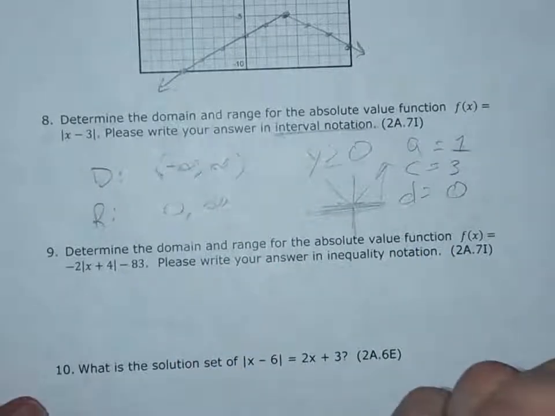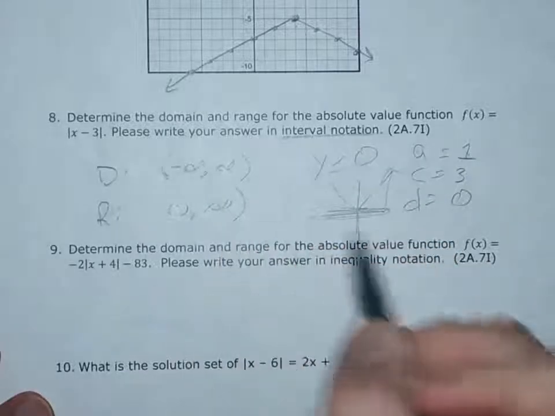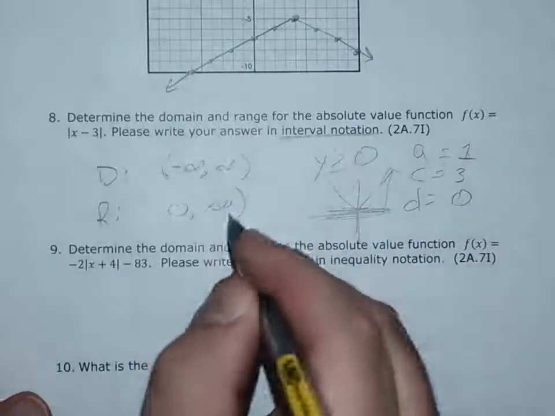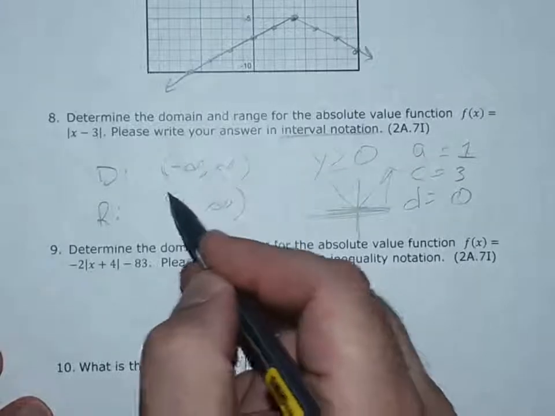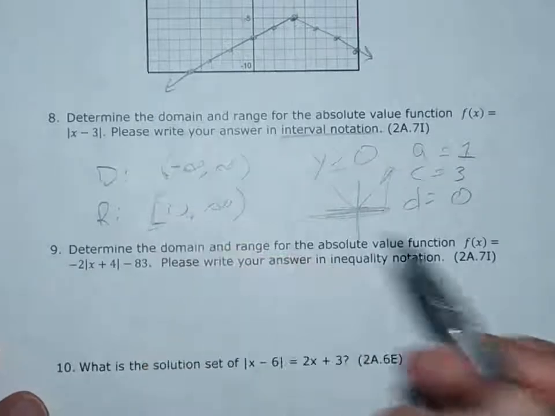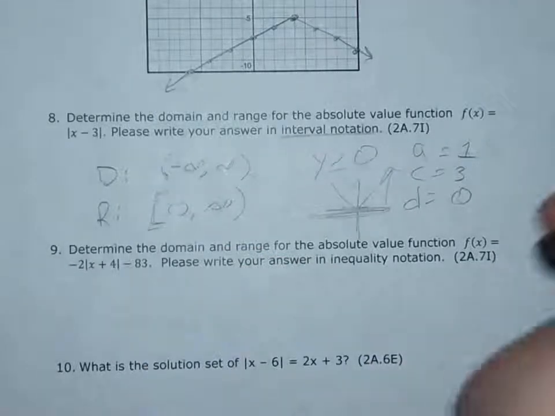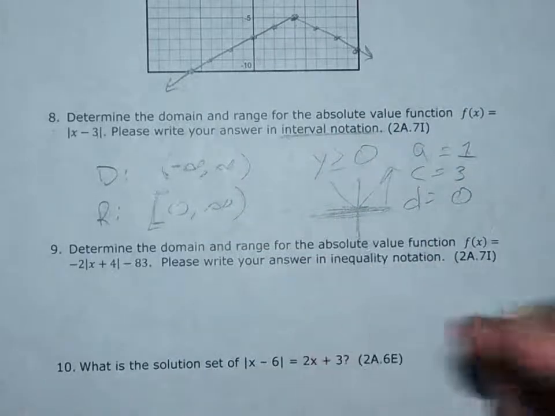Now the question is, do I use parentheses or do I use brackets? Well, with an infinity sign, you always use a parenthesis, always. For the 0, we're going to use a bracket because it is included, and brackets say, hey, this number is also part of the range. If we use the parenthesis, we would be saying, hey, this is the limit, but it's not included.